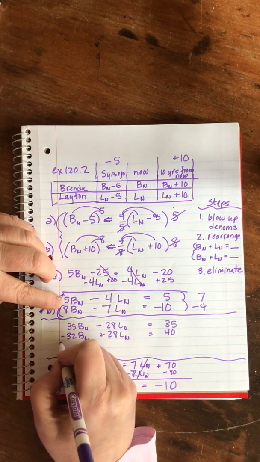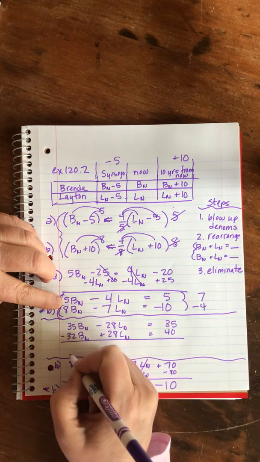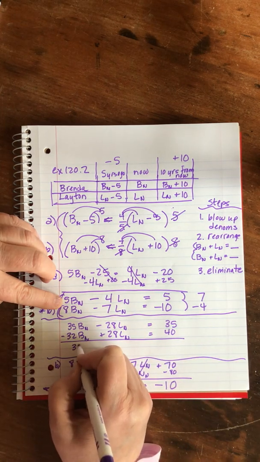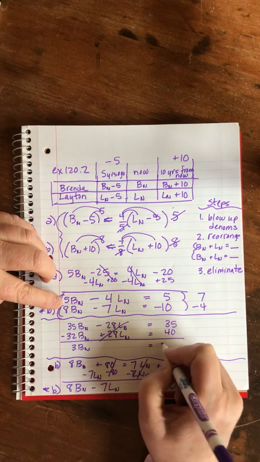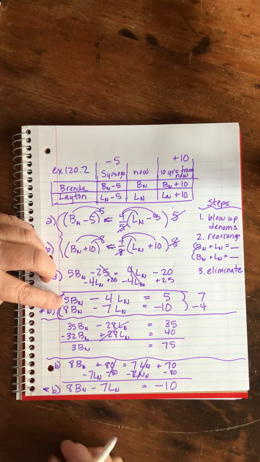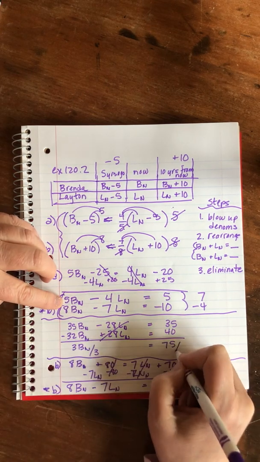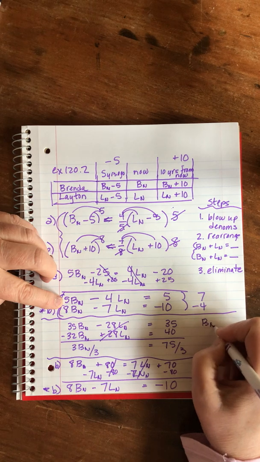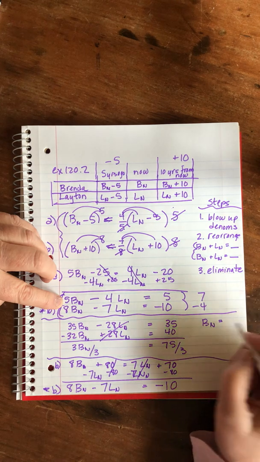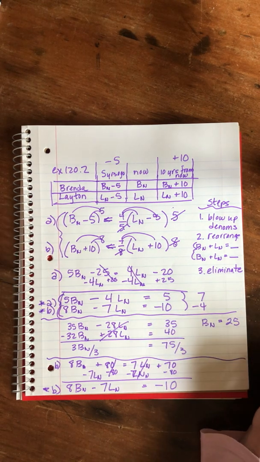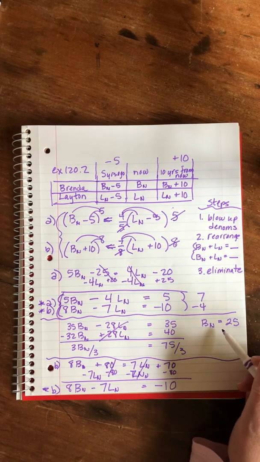Okay? Adding these, 3bn equals 75. Oh my gosh. 3bn equals... Now we can use any of our equations to solve for ln.